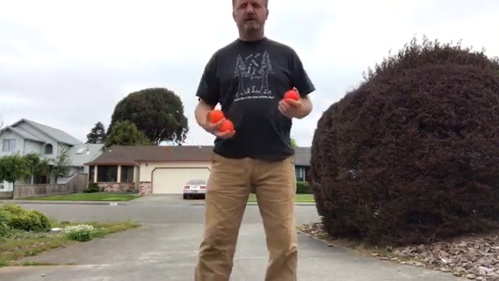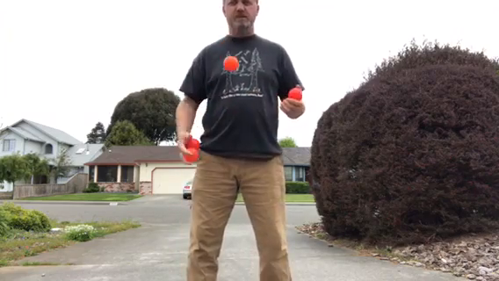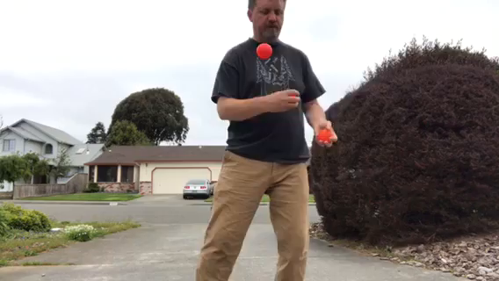The 8-2-5. So the 8s are going to go on the outside to the same hand. The 5s cross hands, but they basically go straight up. But they do go across the pattern.